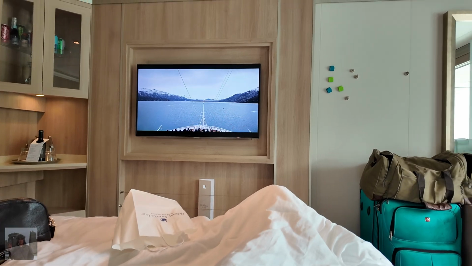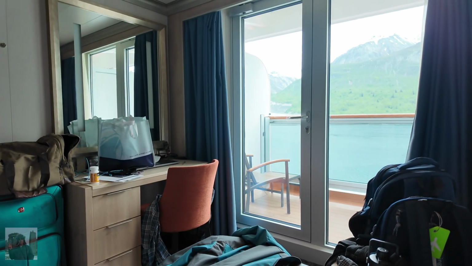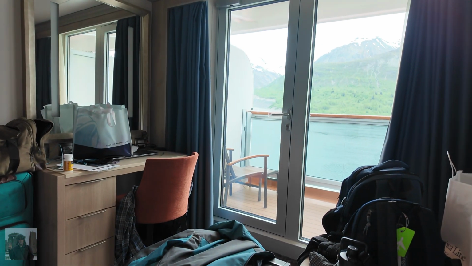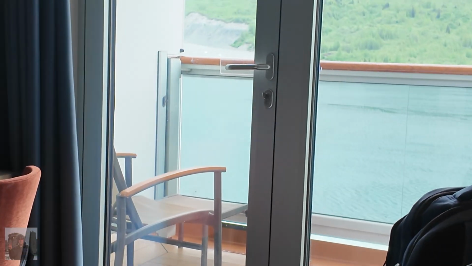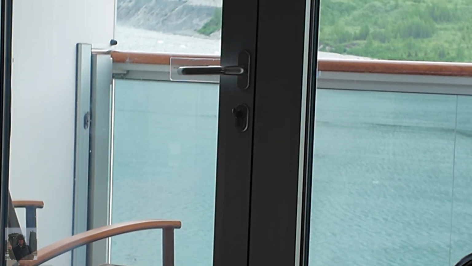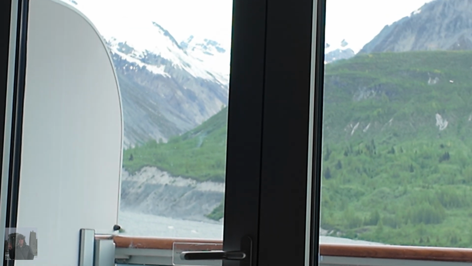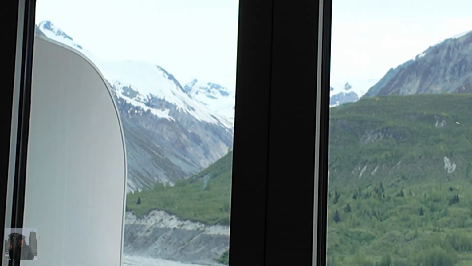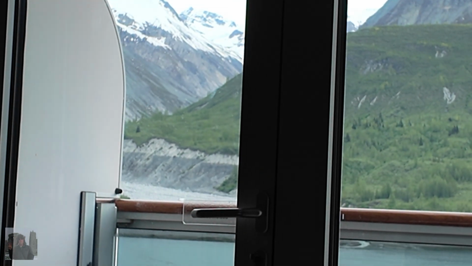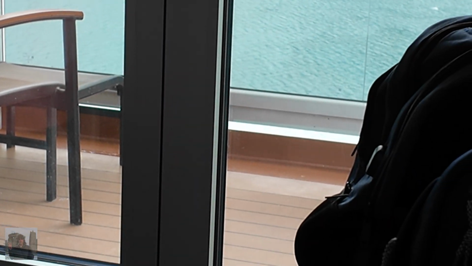Let's spin her back around. Look out the window. Not a whole lot going on out here right now. I'll zoom in. That's all I got for zoom, y'all. Sorry. Some kind of little flow right there.